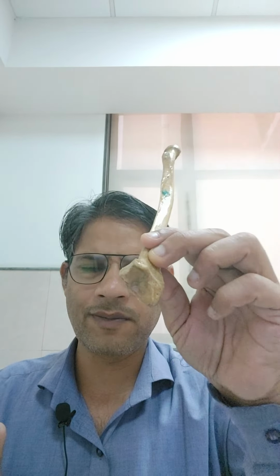When we discuss the anatomical position, the hands are outstretched and facing forward, and the outer bone of the forearm toward the thumb is known as the radius bone. Look at this bone. This is the radial or peripheral bone. Okay, this is the radius bone.